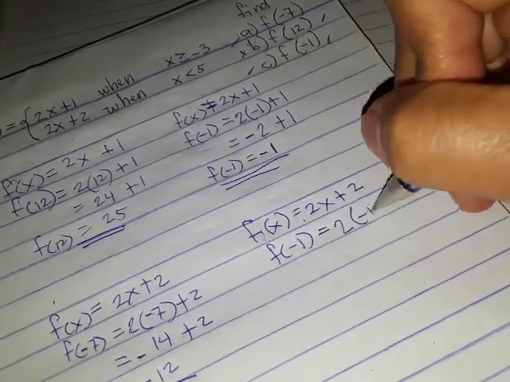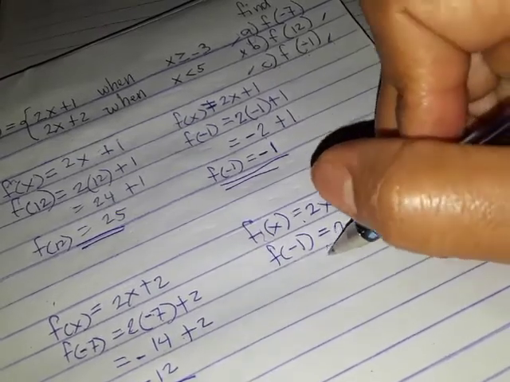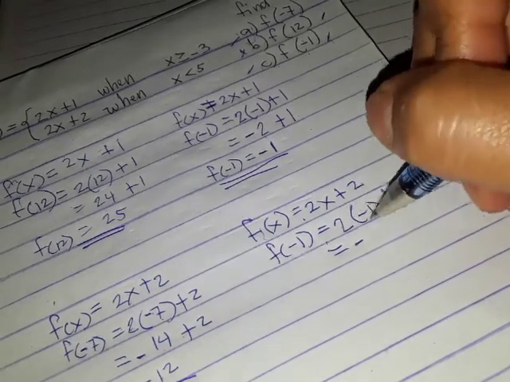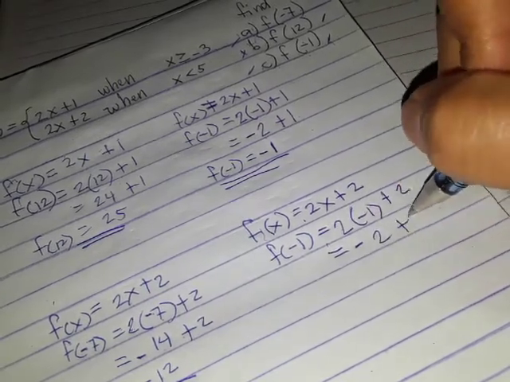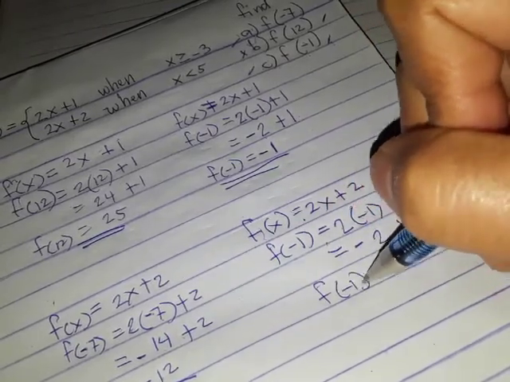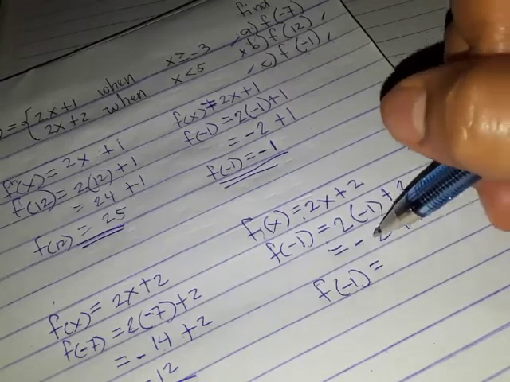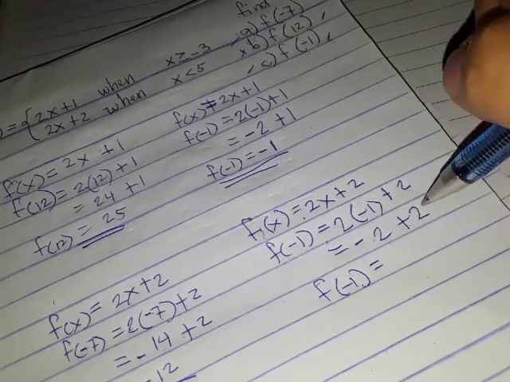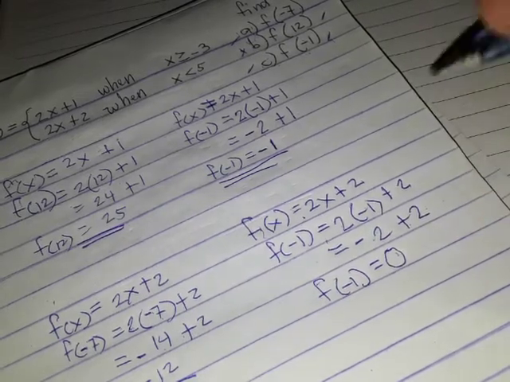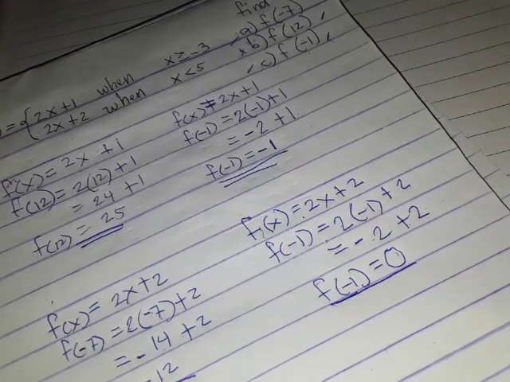So, 2 times negative 1, negative times positive is negative. 2 times 1 is 2, plus 2. Okay? So, f of negative 1 is equal to negative 2 plus 2. So, kung magkaiba sila ng sign at pareho ang number, 0 na siya. Okay. So, our f of negative 1 is equal to 0.